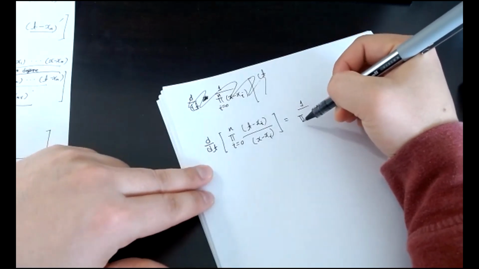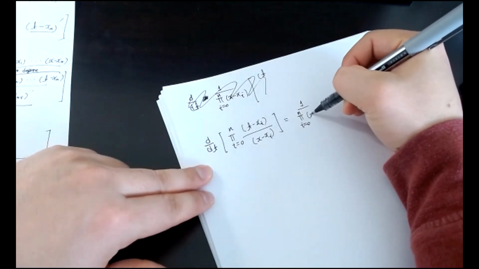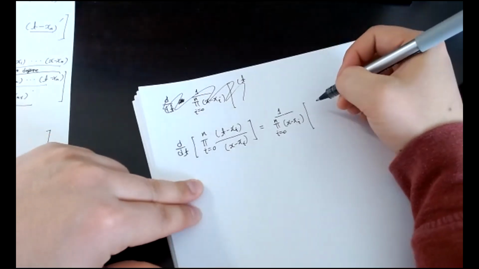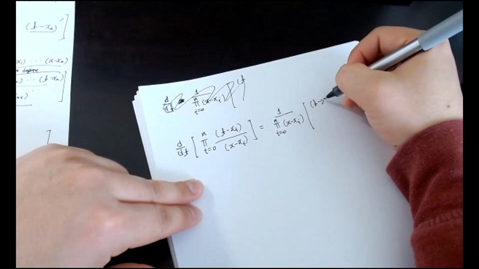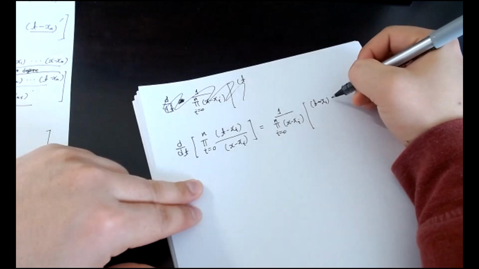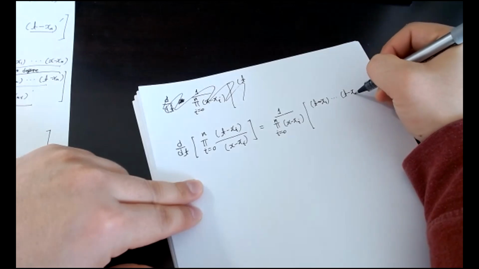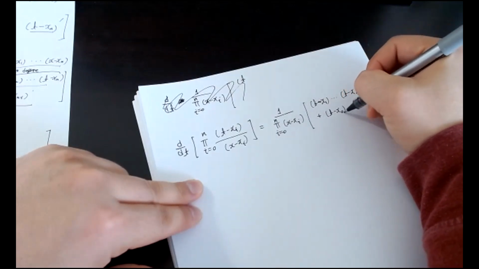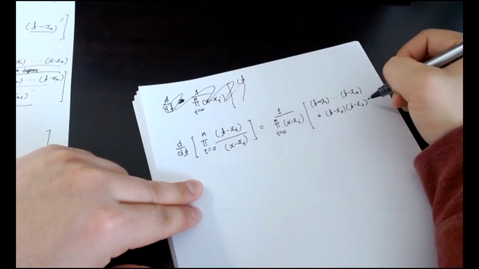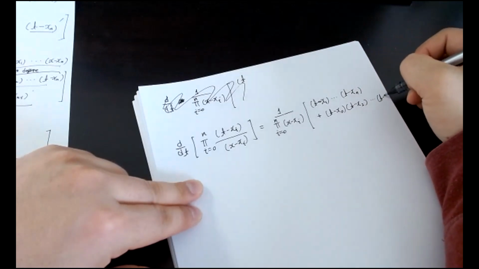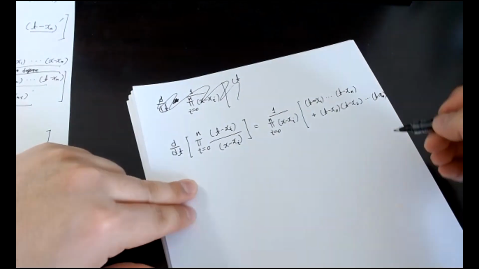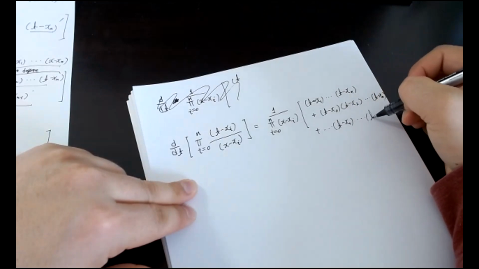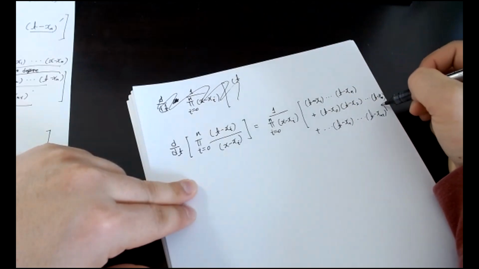This is equal to what? 1 over the product, i goes 0 to n, of x minus xi, times what we got: t minus x1 through t minus xn, plus t minus x0 and then t minus x2 through t minus xn, right? Okay, and then plus through t minus x0 through t minus xn minus 1.